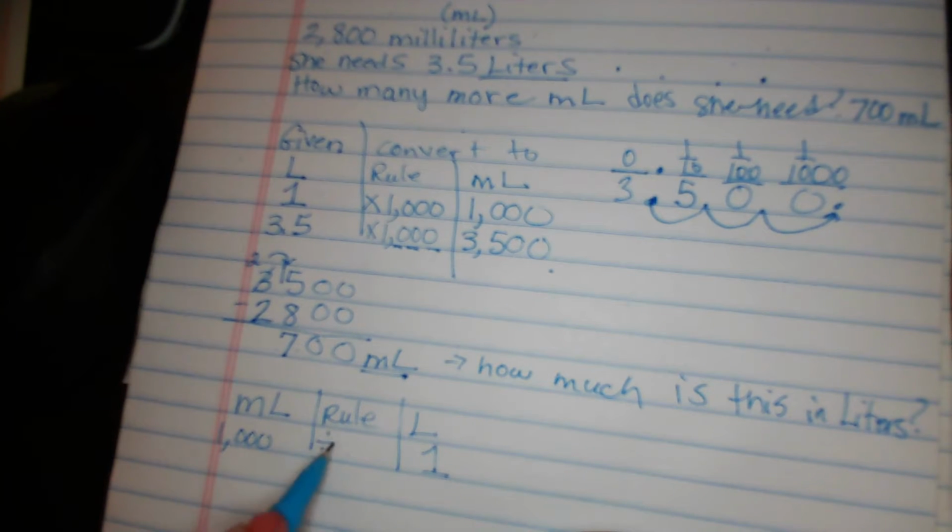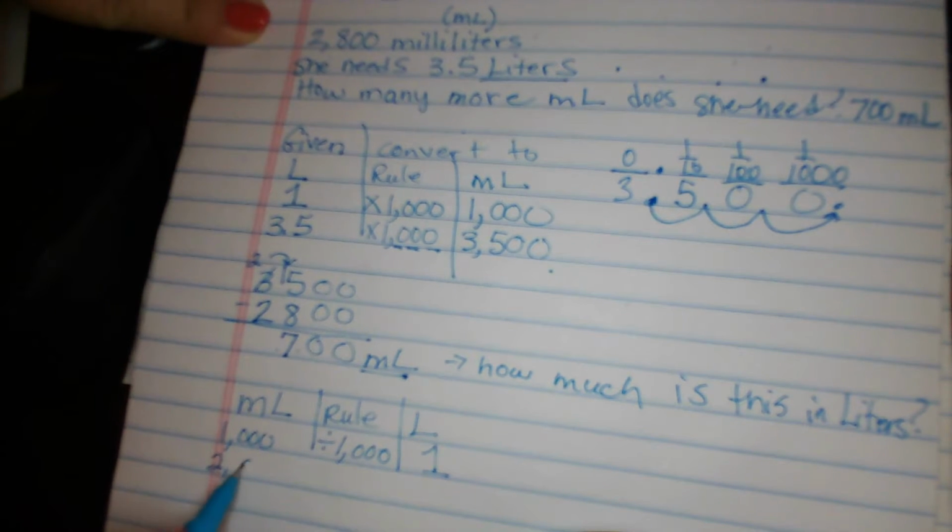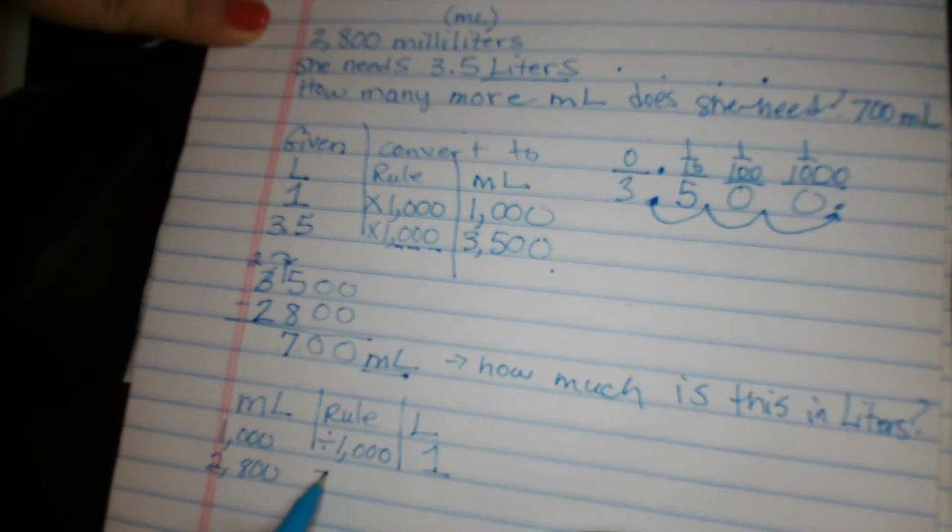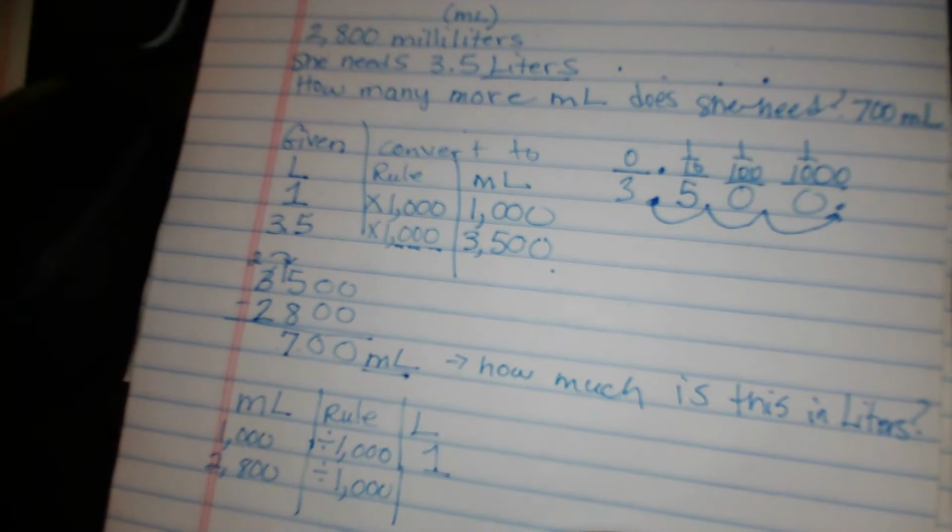So the rule is to divide by 1,000. So you can do it either way, whichever way is easiest for you. But here I'm going to take 2,800 milliliters, divide that by 1,000, and then see what that gives me.